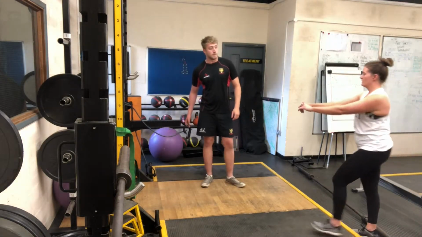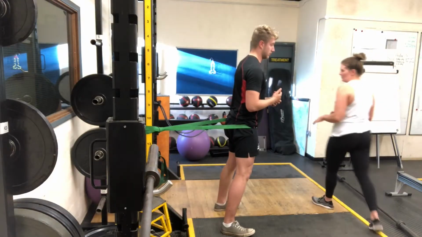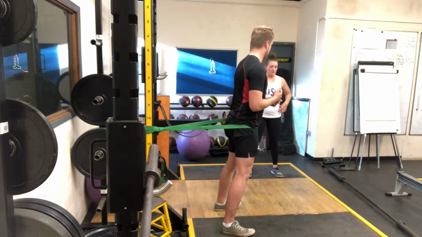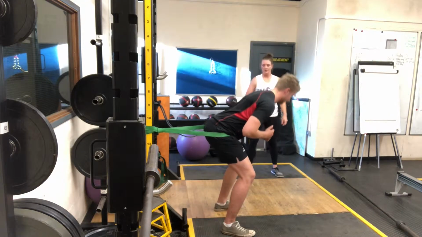Good, okay, we're going to move on into the rows. You warm up your glutes and hamstrings, so all you're going to do is just push your hips back and squeeze forward.